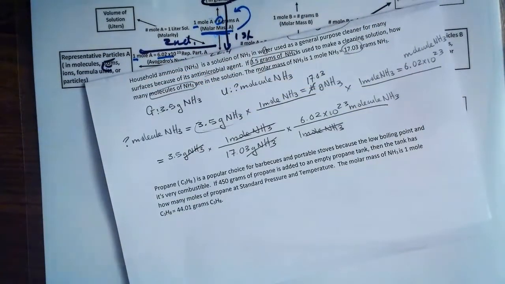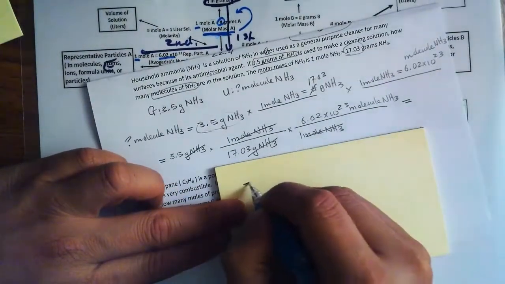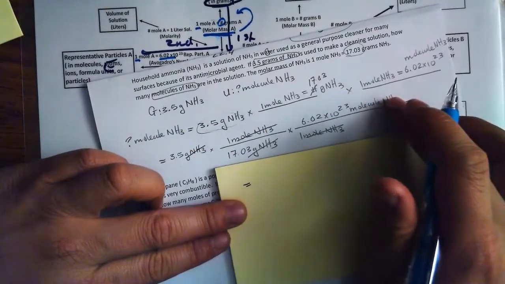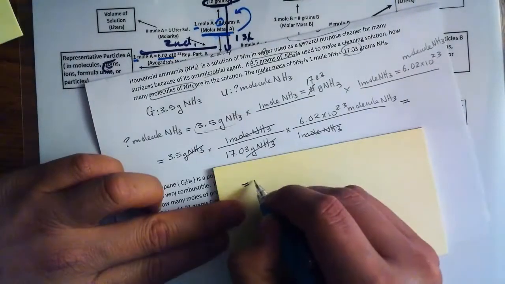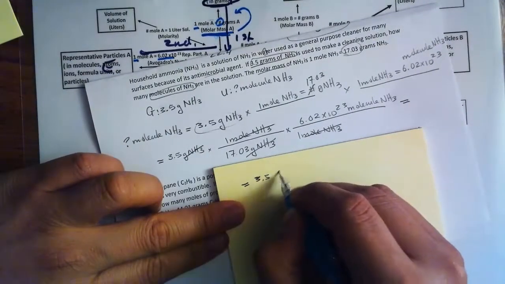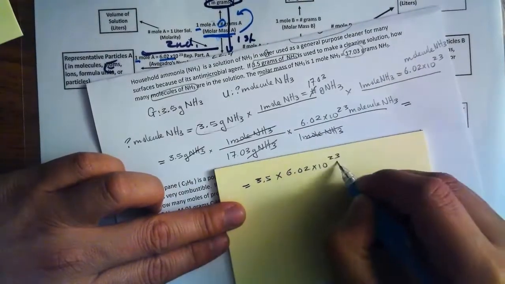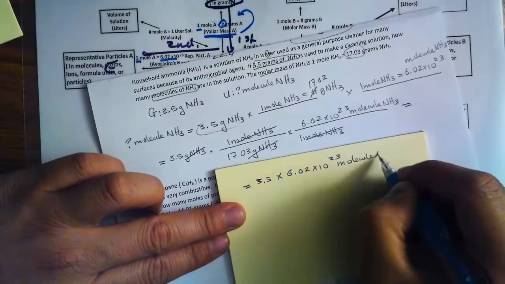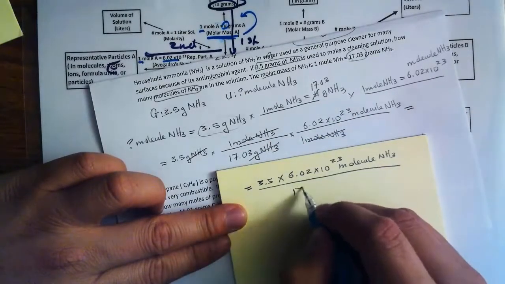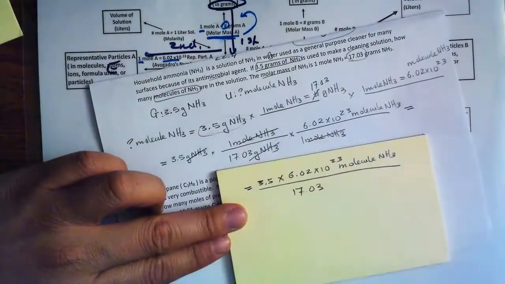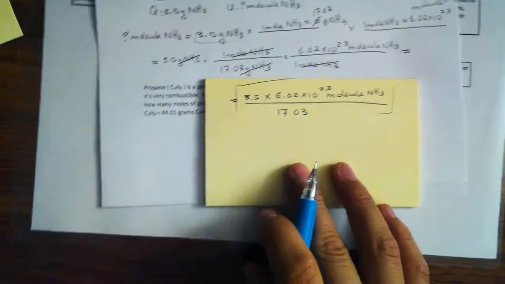Since I'm running out of space, I'm going to continue right here. Again, multiply every number on top, ignoring the 1, then divide by every number on the bottom, ignoring the 1. So on top, we have 3.5 times 6.02 times 10 to the 23rd molecules of ammonia, NH3, divided by everything on the bottom, in this case just 17.03. And that is our answer right there. Let's plug this into our calculator.